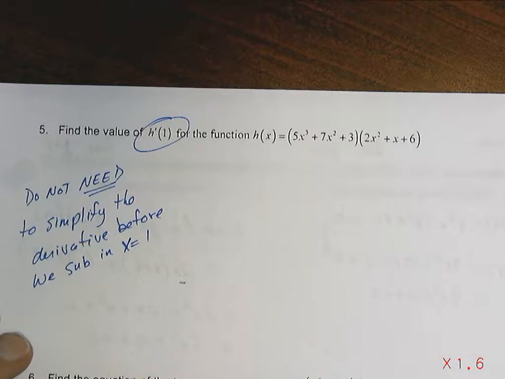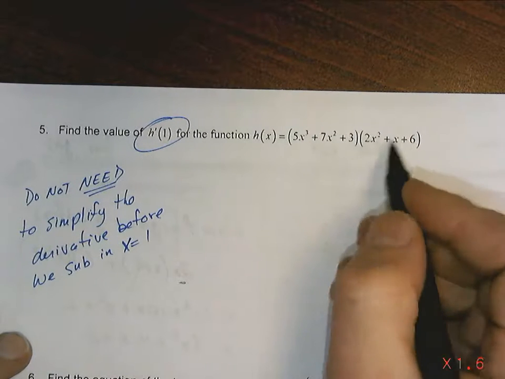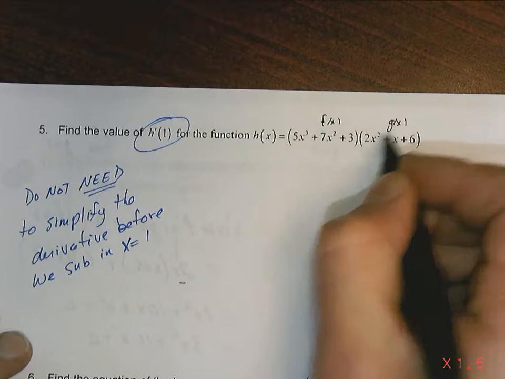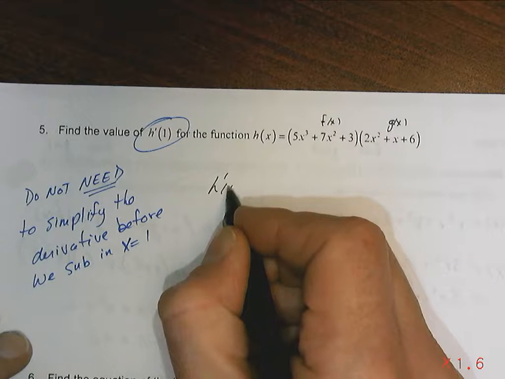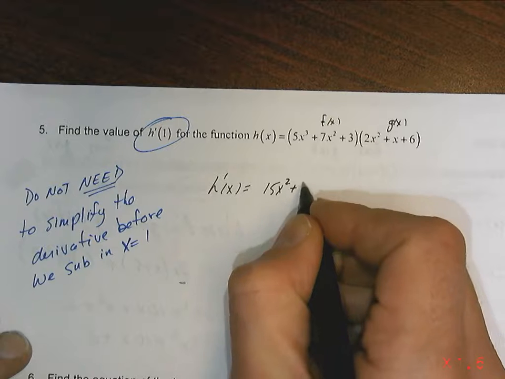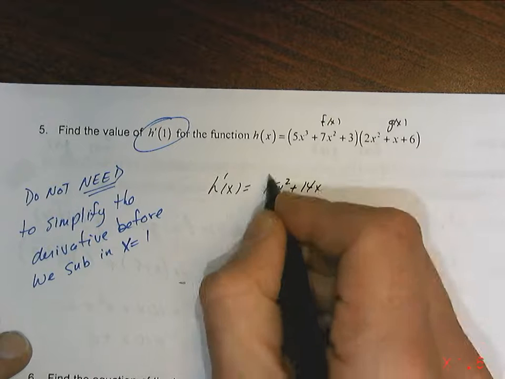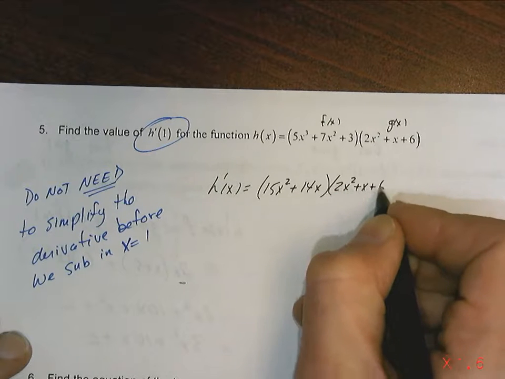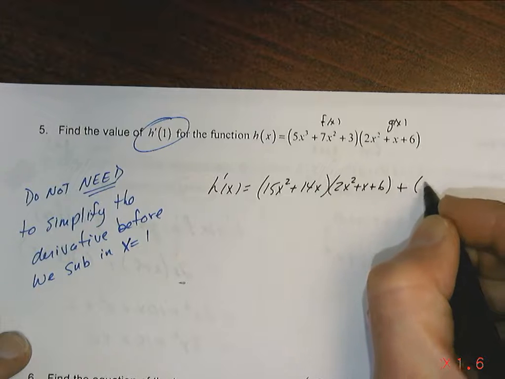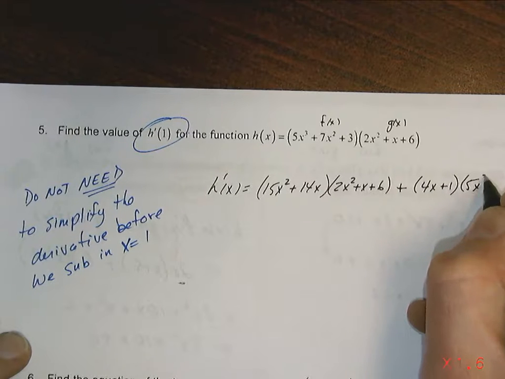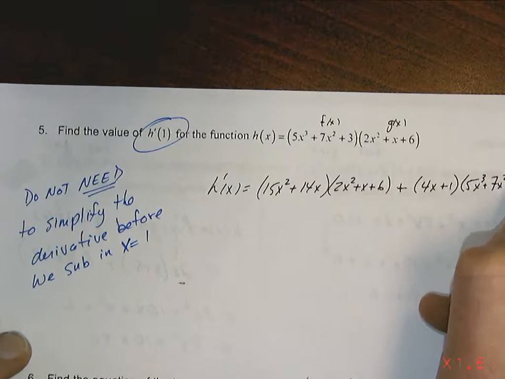So here is a product rule. We have f of x, we have g of x. So if we want the derivative of h of x, it's the derivative of the first, 15x squared, plus 14x, plus 0, plus the derivative of the second, 4x plus 1, times 5x cubed plus 7x squared plus 3.